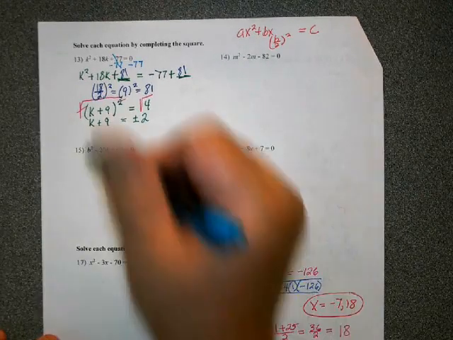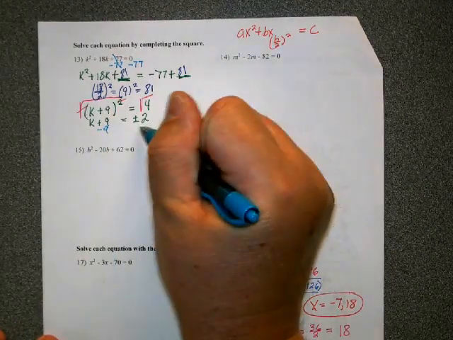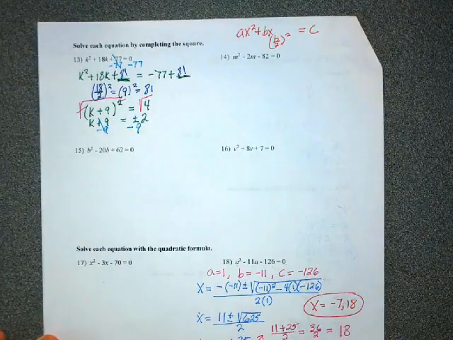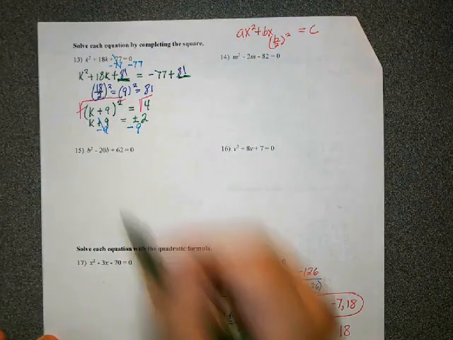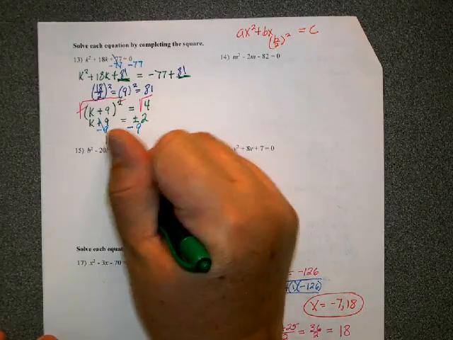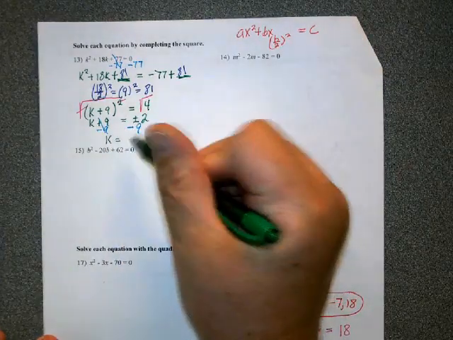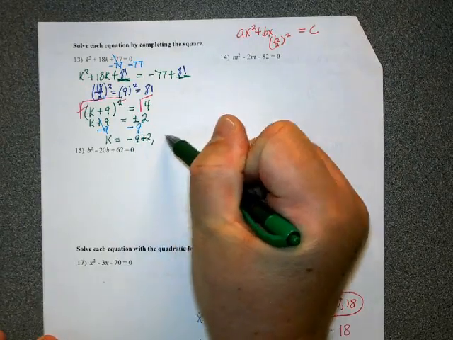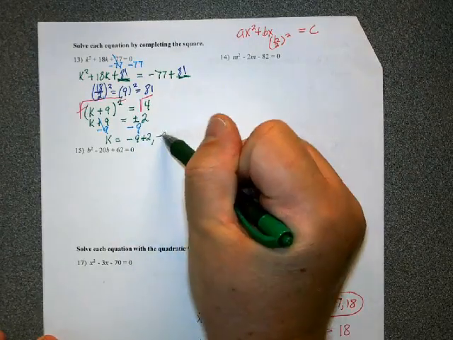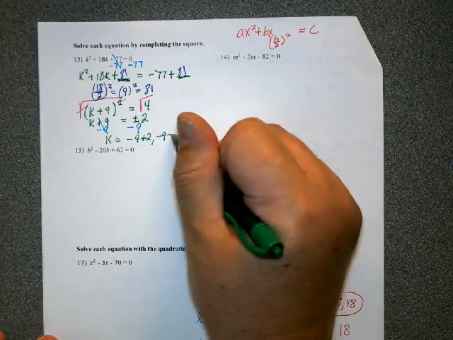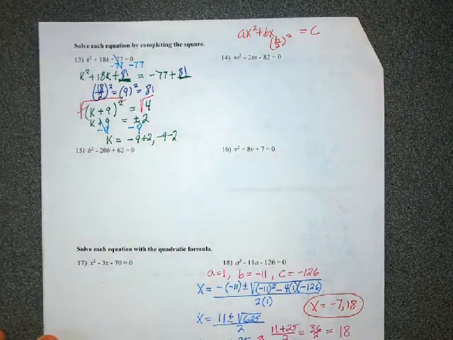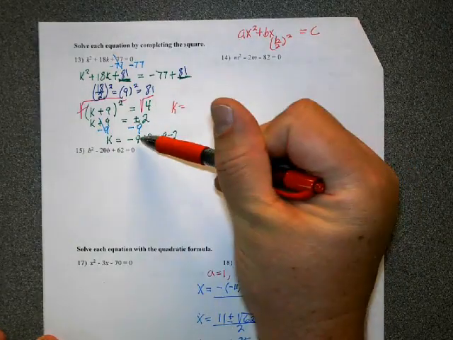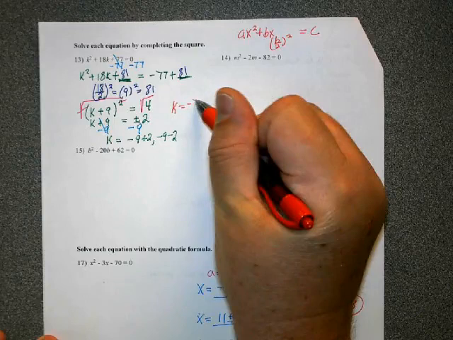Subtract the 9. Good. Now these are like terms over here, right? K is going to equal negative 9 plus 2, and then negative 9 minus 2. So K is going to equal negative 7. And then negative 11.